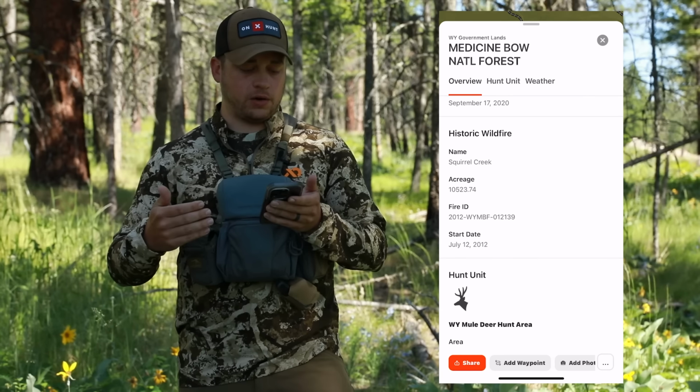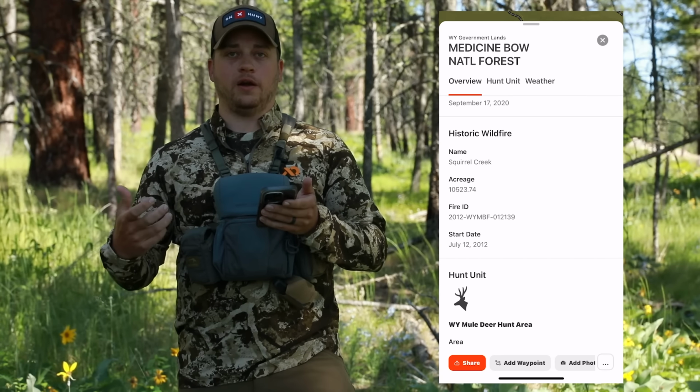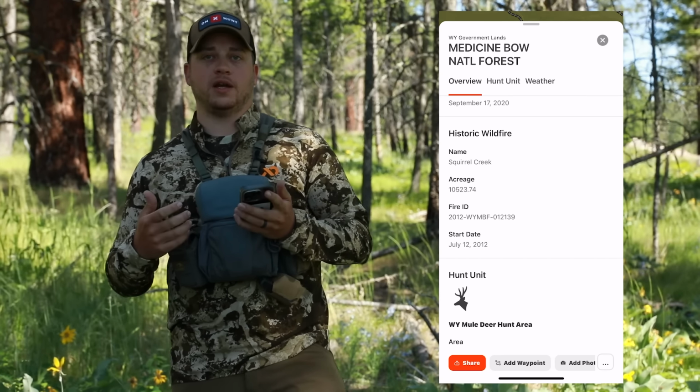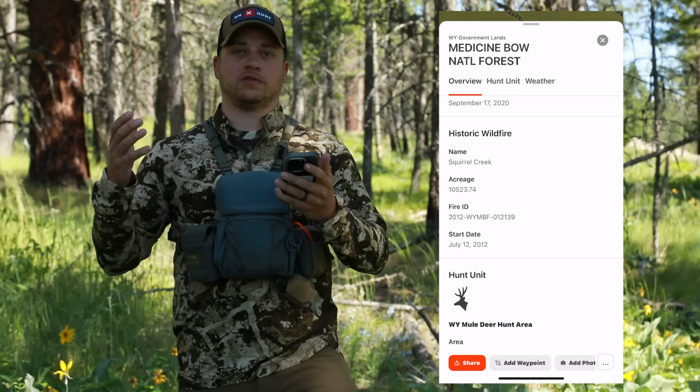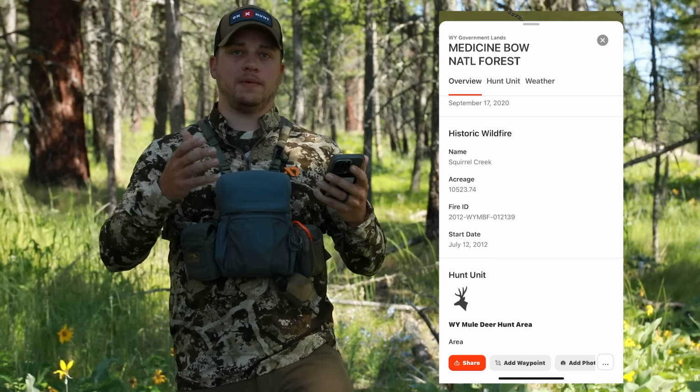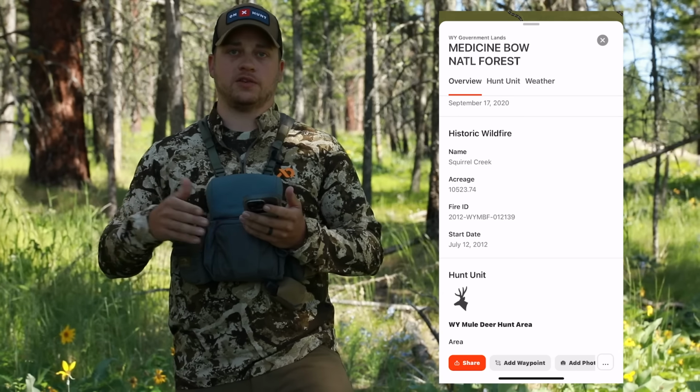So you can see the acreage, you can see the start date, the fire name, and that's going to really help me key in on areas where the transition is from a burnt area to maybe a densely timbered area, and elk really like those transition areas.